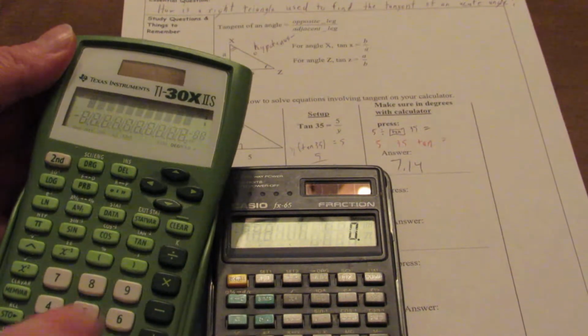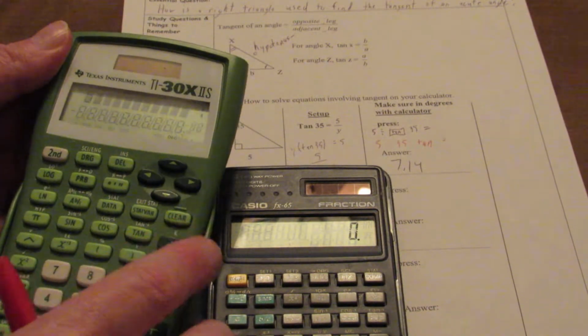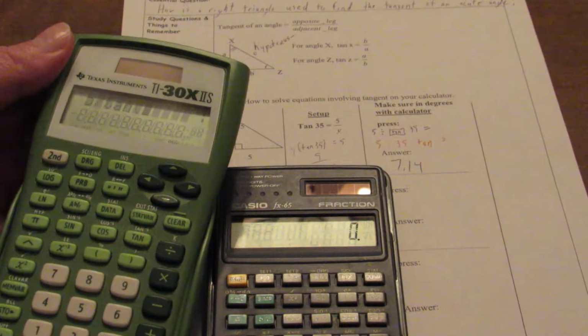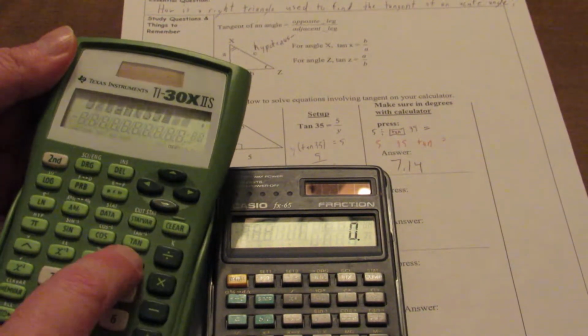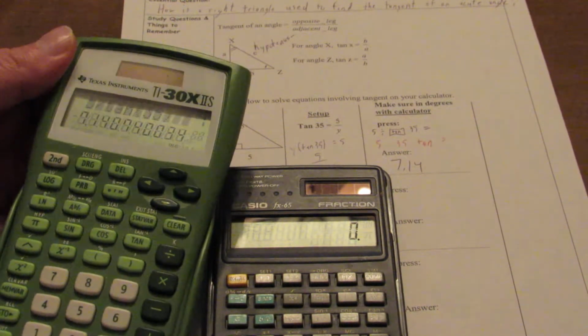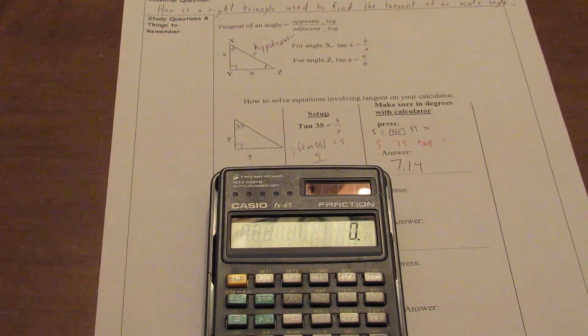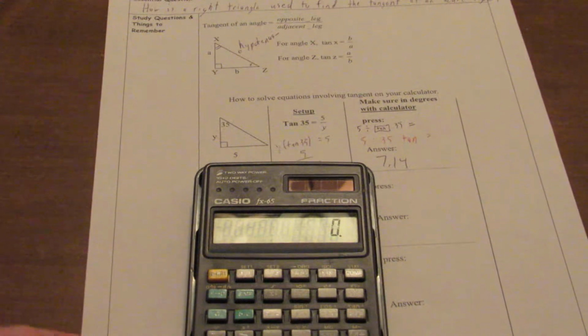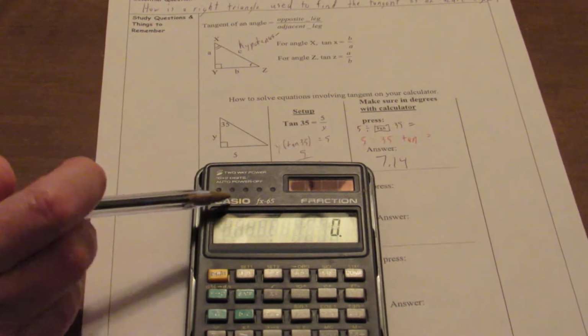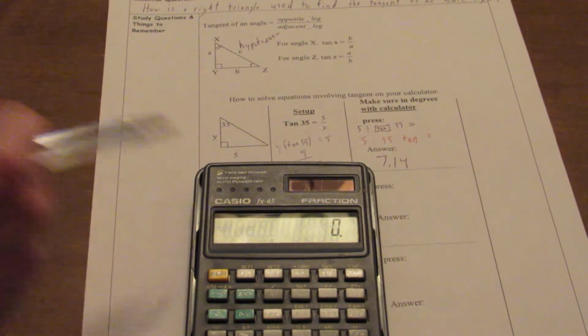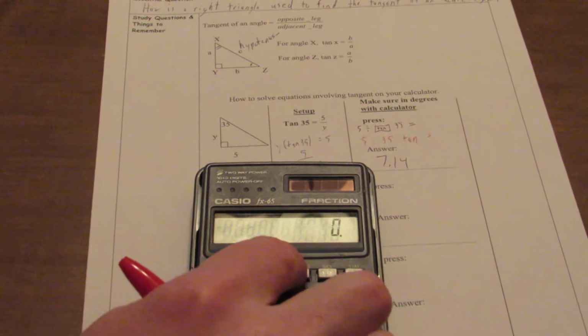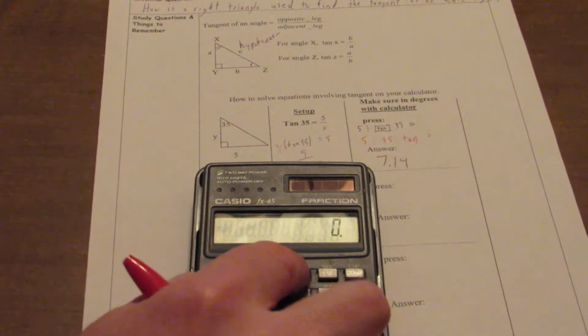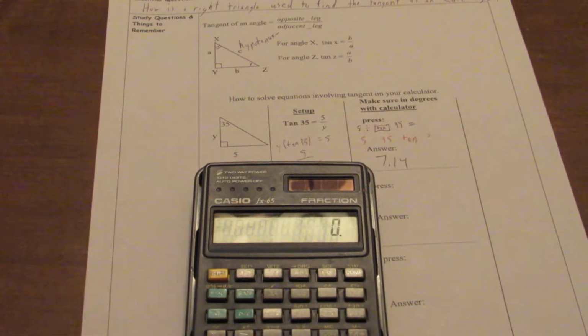So I'm in degrees, and if I did it on this one, I would do 5 divided by, I hit my tangent button, 35, and my equals. On this calculator here, there's a little D right here, and again, there's a DRG button. That changes it to an R, a G, and back to a D.